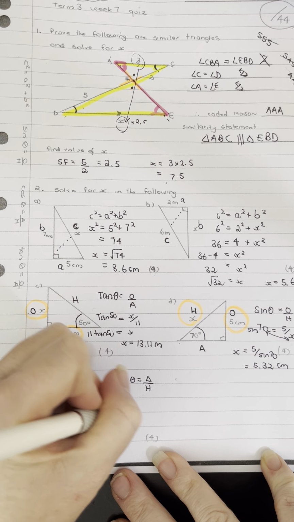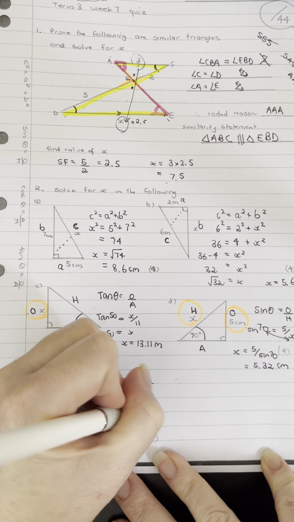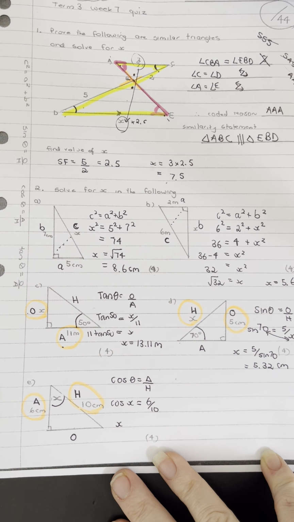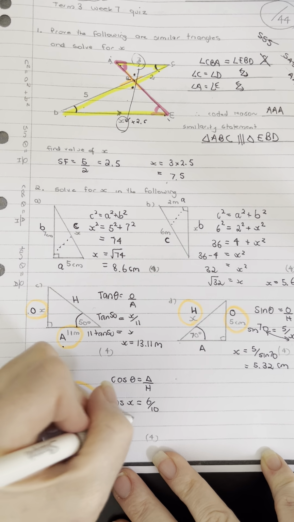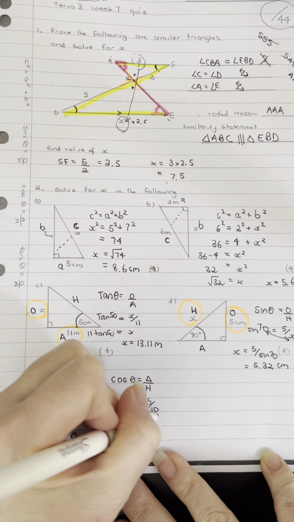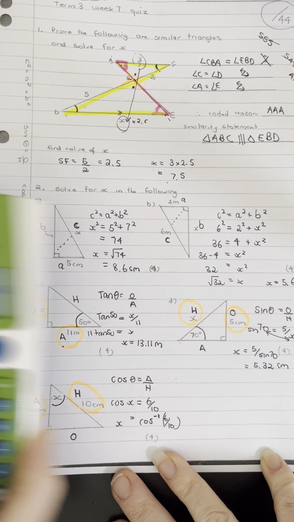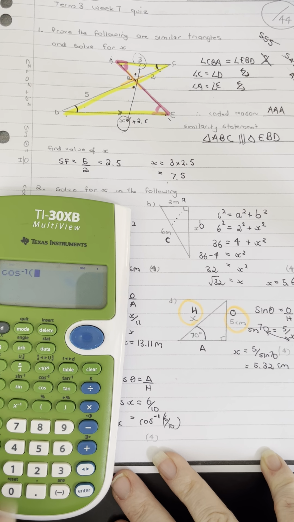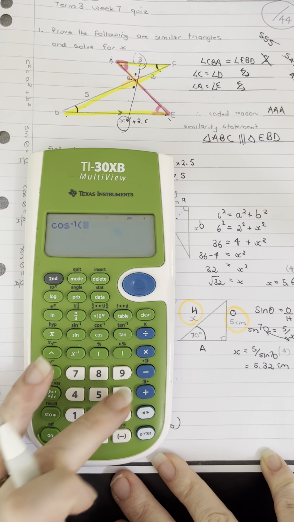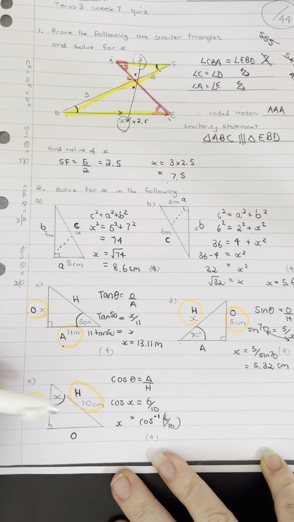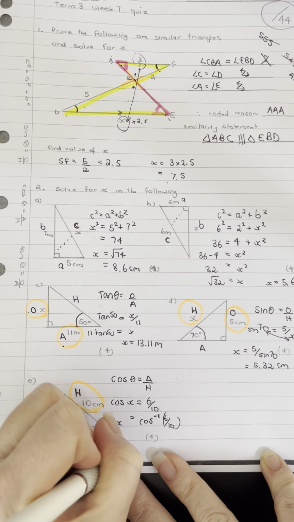Then my last one here, I've got my cos theta is equal to adjacent over hypotenuse. Now I've got cos of x is equal to 6 over 10. I want to get that x on its own. The opposite of having cos of a value is to do cos to the -1, or the inverse of cos. So I'm going to grab my calculator, do second cos, that's how I get to that part, 6 over 10, and then I get 53.13 degrees.